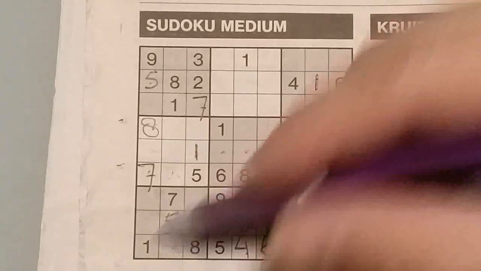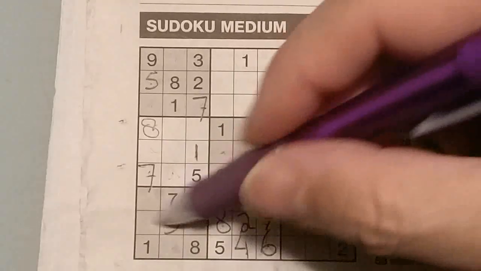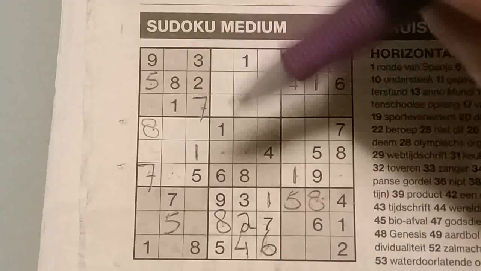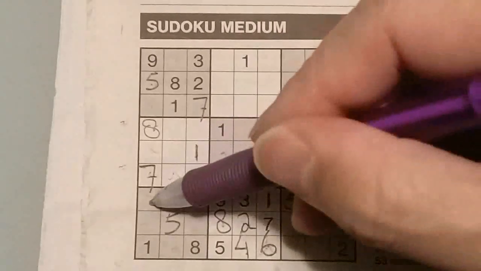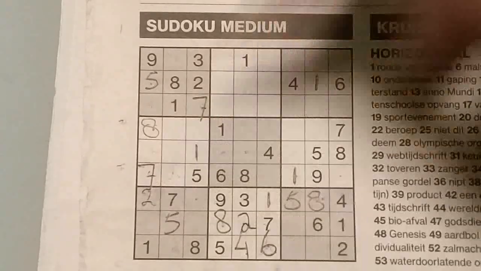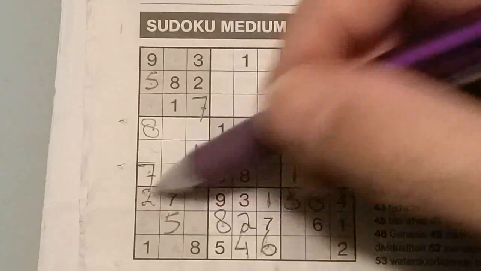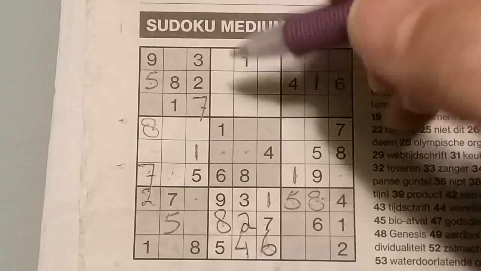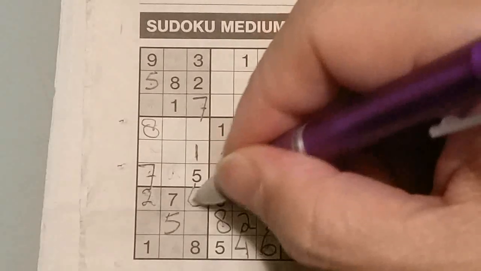2 in the last row, 2 in the row above. So in this row, the only 2 places for a 2 is here or there, but I see here already a 2, so no 2 there. 2 should be here. 1 box remains in this row for the number 6.